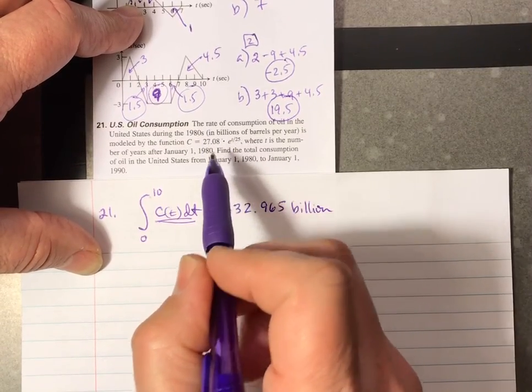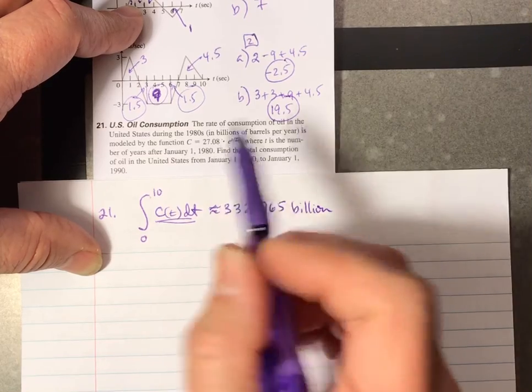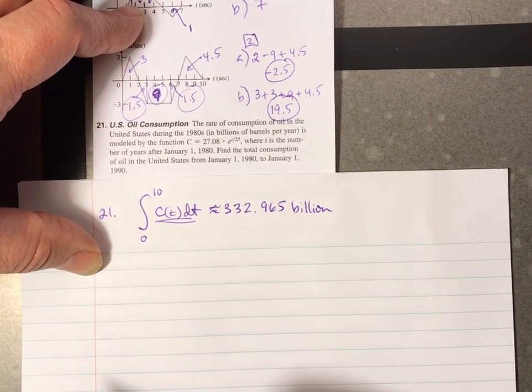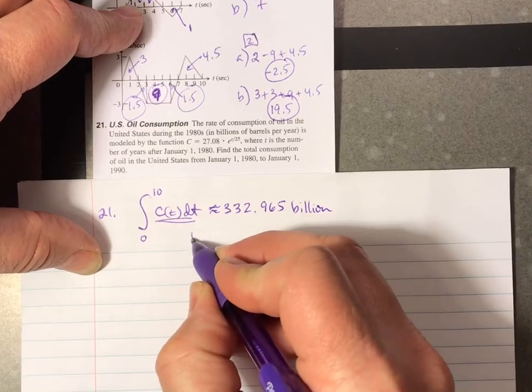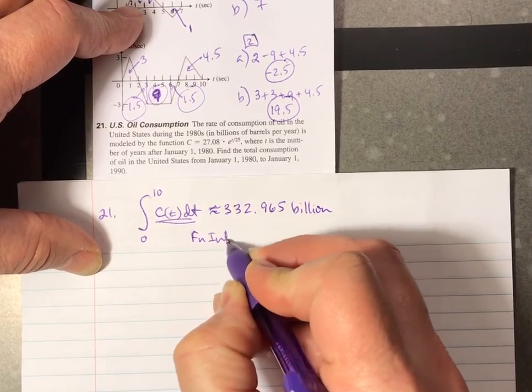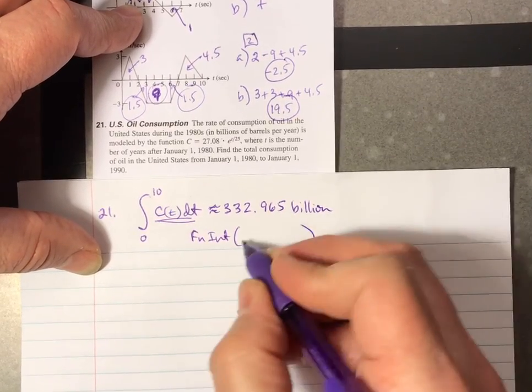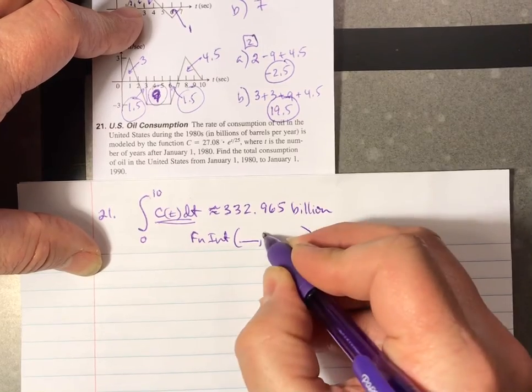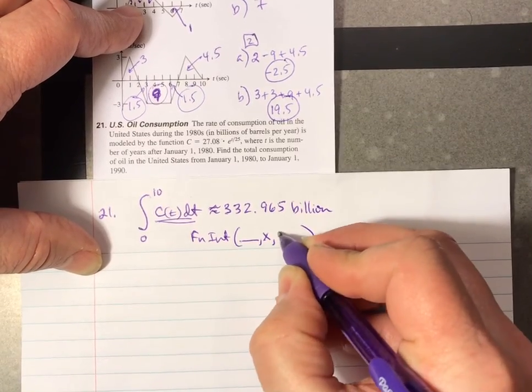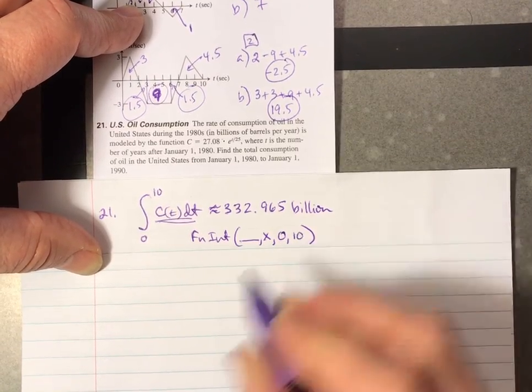And if you want to put this into y1 and then integrate using f and int, that's fine. Remember, f and int needs four things. It needs the function, it needs the variable you're using, and then we're going to integrate from 0 to 10.